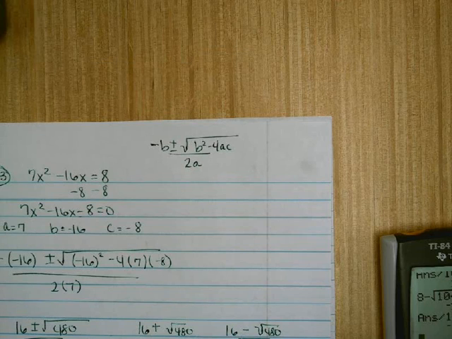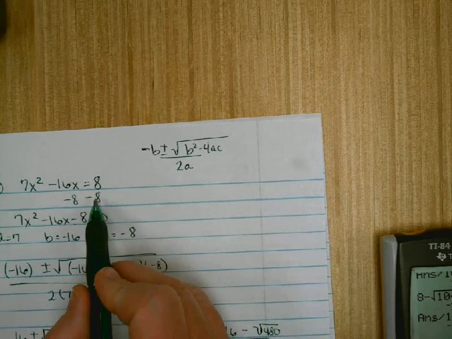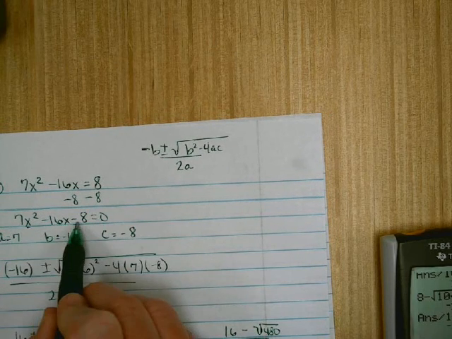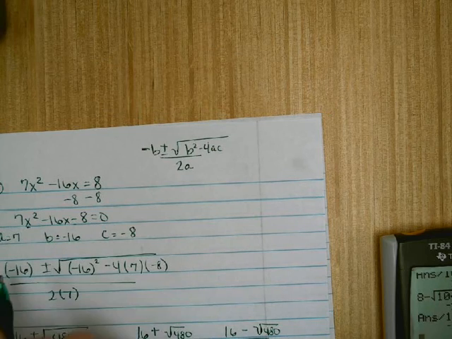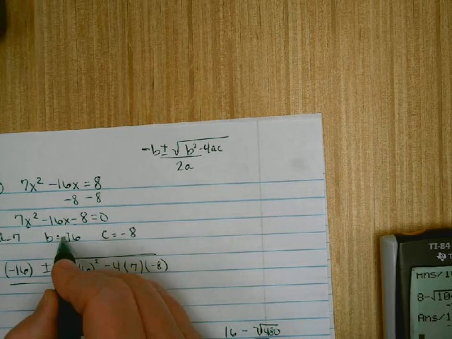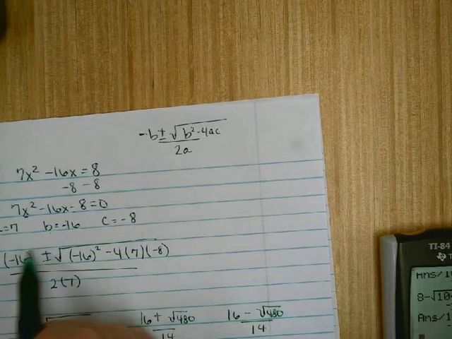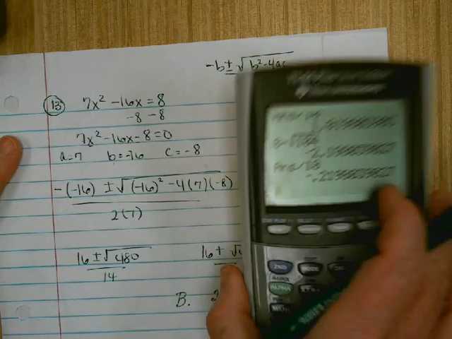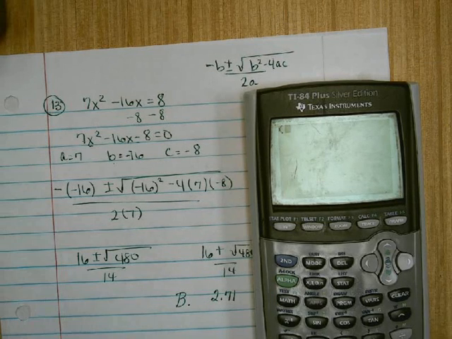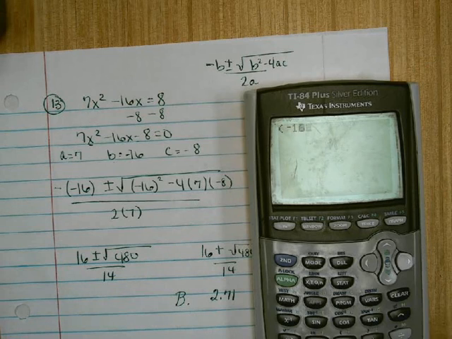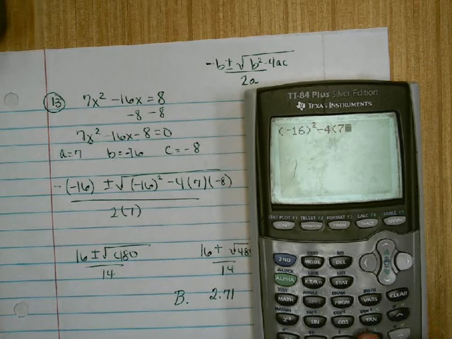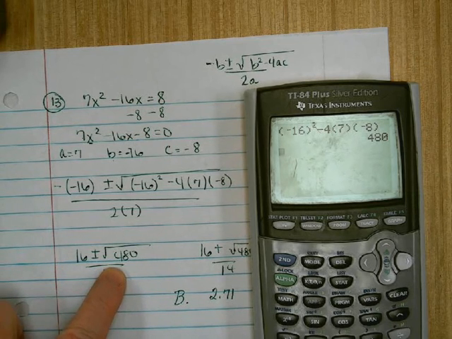13, another quadratic formula problem. It says use any method, but you're going to have to use the quadratic formula. So we start again by making sure that we have all the variables and numbers on one side and 0 on the other. A is 7, B is negative 16, C is negative 8. Plug that into our formula. Go to your calculator. Carefully, we have negative 16 squared minus 4 times 7 times negative 8 is 480. So I have 16 plus or minus the square root of 480 over 14.